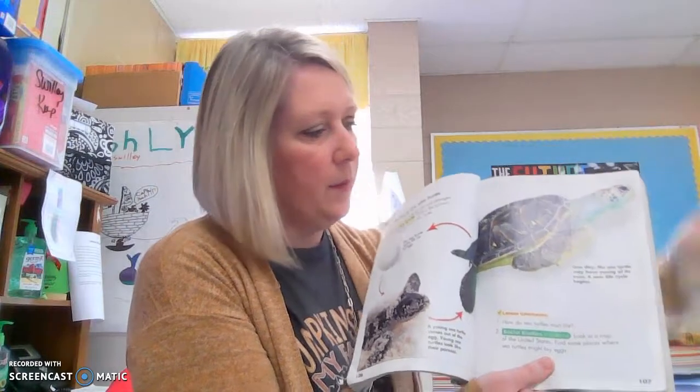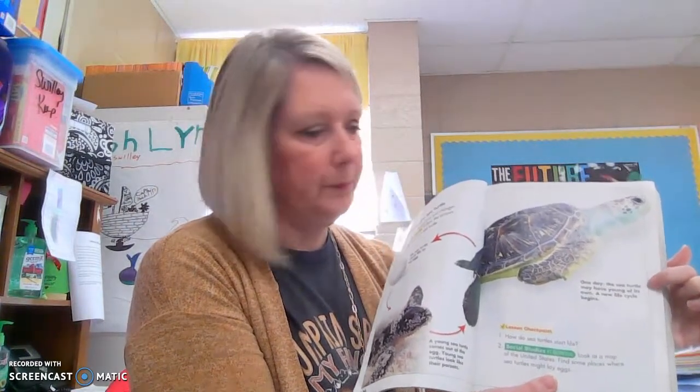And a young sea turtle looks just like its parent. You can tell that it's a turtle right away. Follow the red arrow up, and you can see that you have a bigger picture of a sea turtle. And I'm reading right here now. One day, the sea turtle may have young of its own. A new life cycle begins. And then, if you follow the red arrow back up, you're back to the egg.